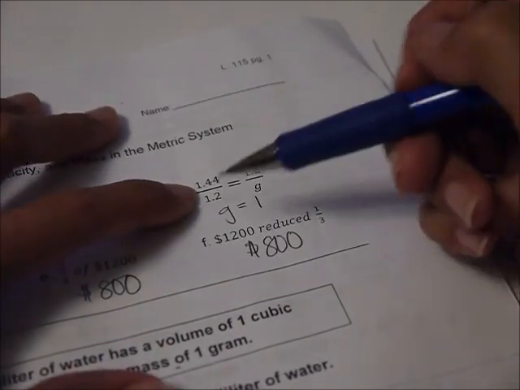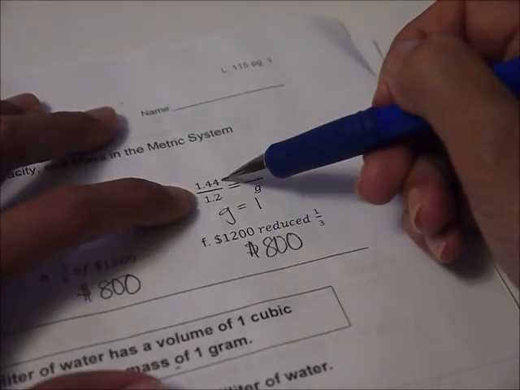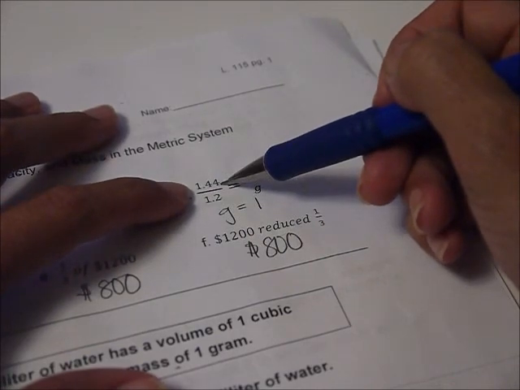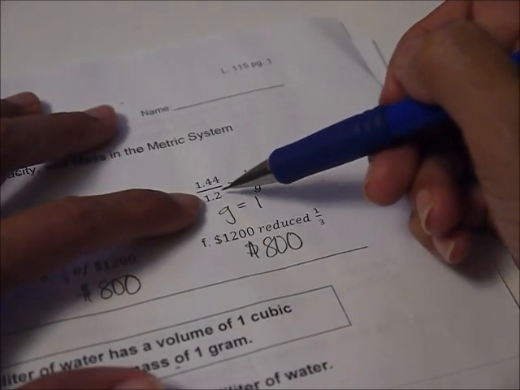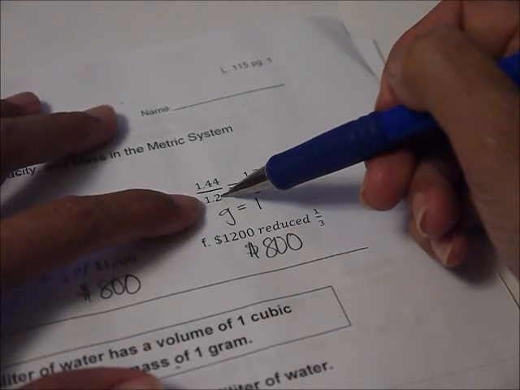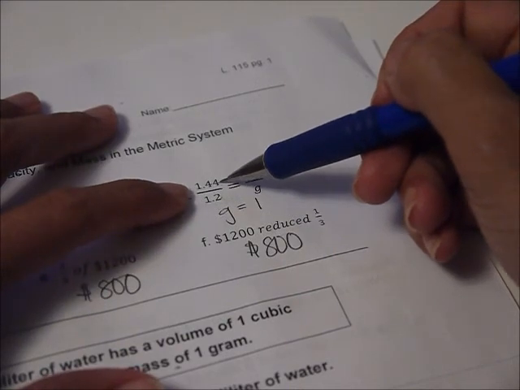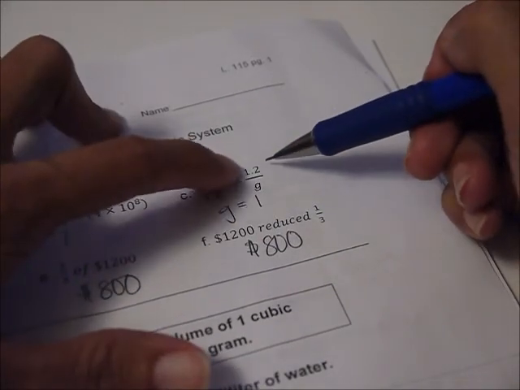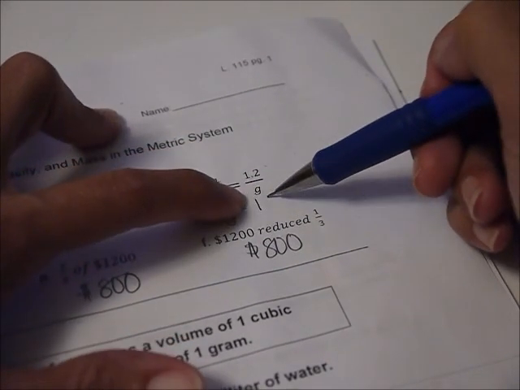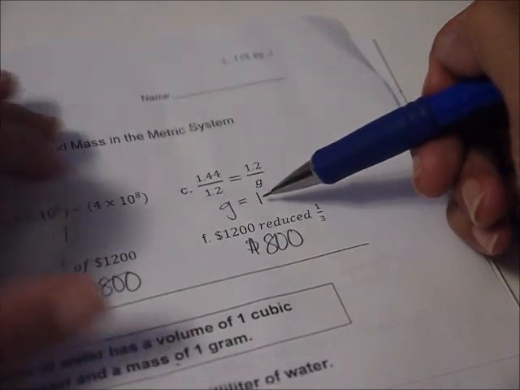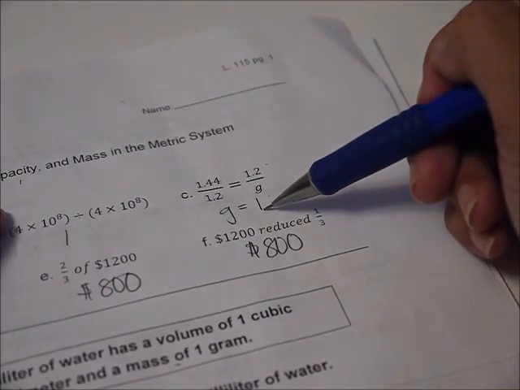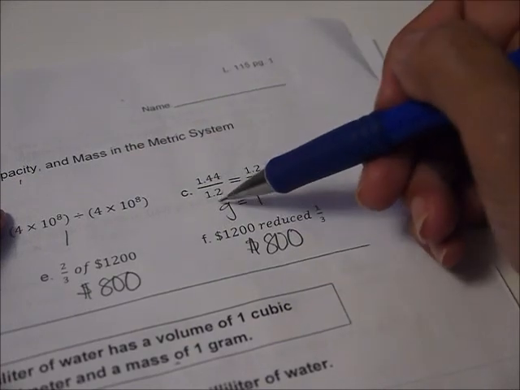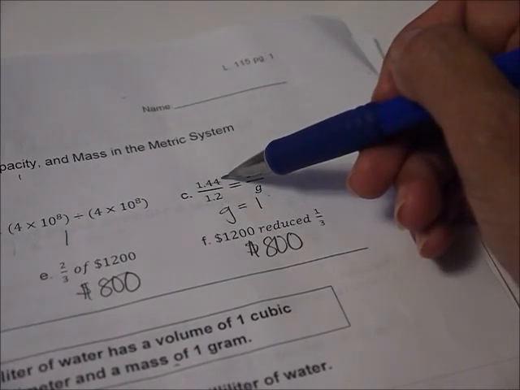Okay, how I did this was I noticed that 12 times 12 is 144. 1.2 times 1.2 is also 1.44. So if I multiply the bottom times 1.2, I get the top. So if I take the top and divide by 1.2, I get the bottom. So G actually equals 1. 1 times 1.2 is 1.2. 1.2 times 1.2 is 1.44.